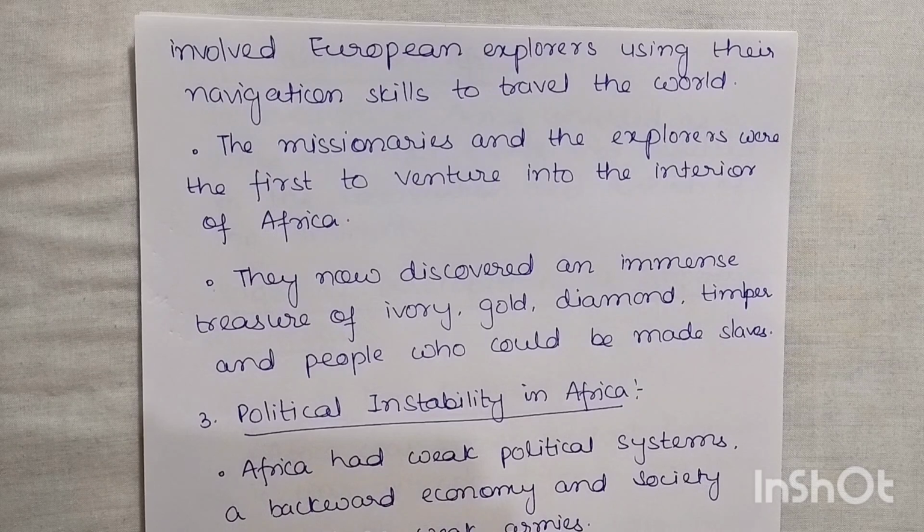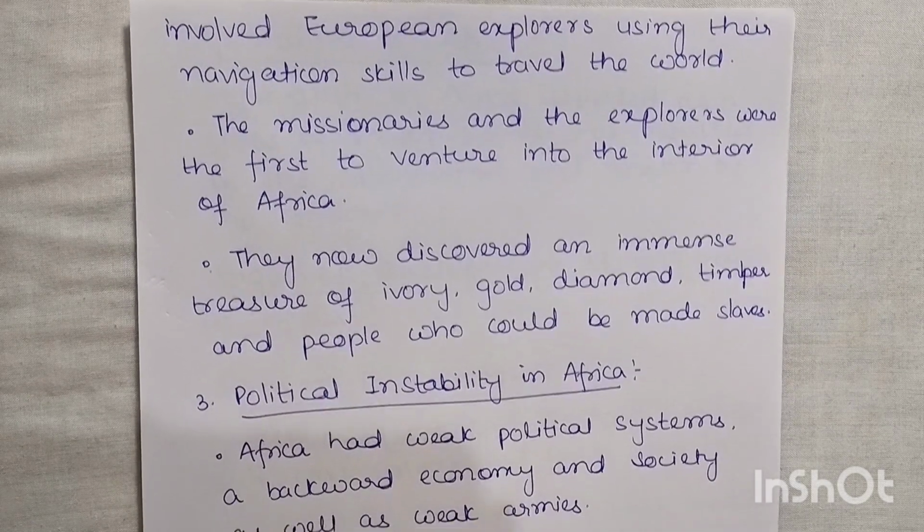Okay, and the missionaries and the explorers were the first to venture into the interior of Africa. The missionaries had one motive, to spread Christianity, and explorers wanted to discover new land. So this group of people were the first to venture into the interior of Africa. So they landed in the interior of Africa. Okay, they came to know about Africa.